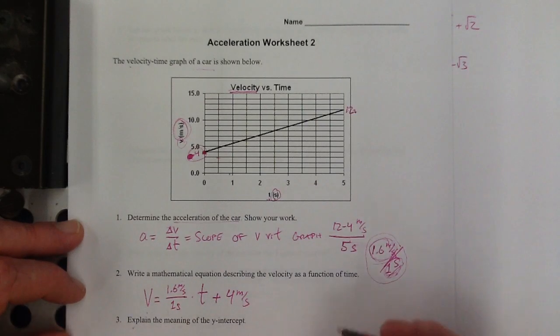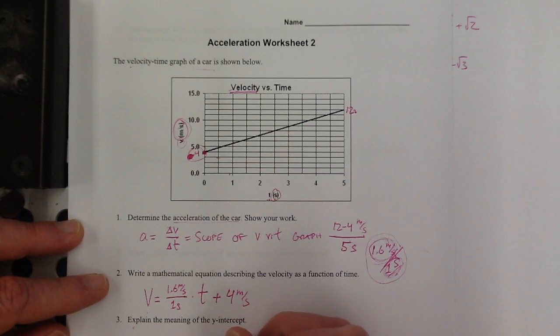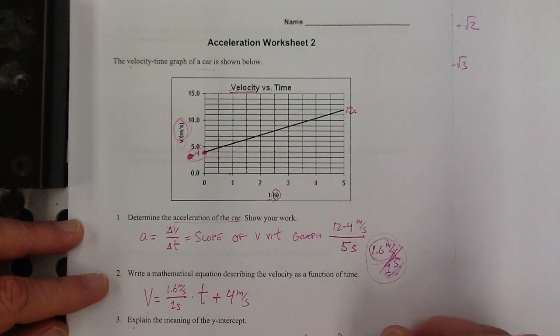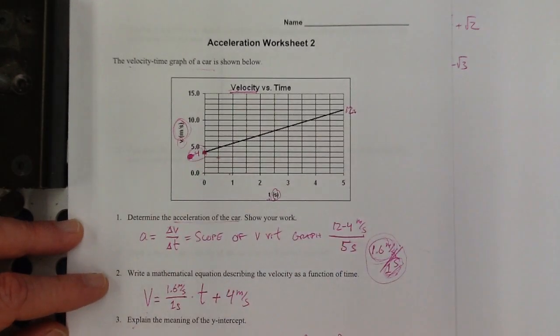Explain the meaning of the y-intercept. 4 meters per second is the starting, of course, as we call that, initial velocity. So in other words, when time is 0, that's how fast it was going at the beginning.